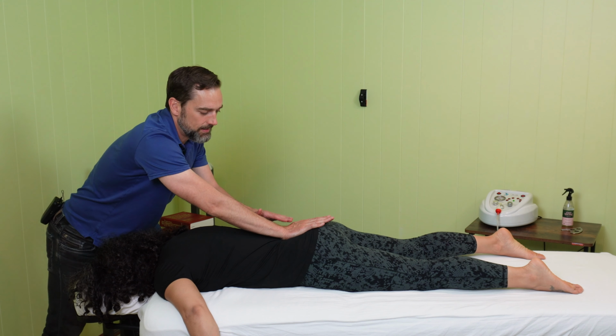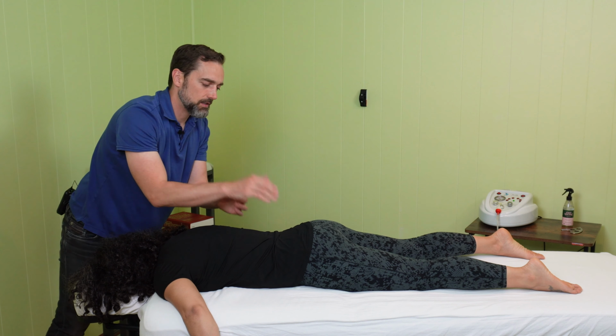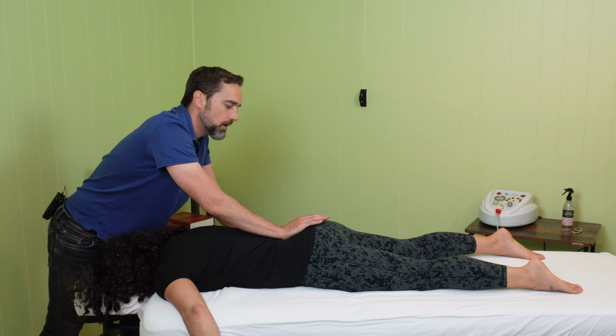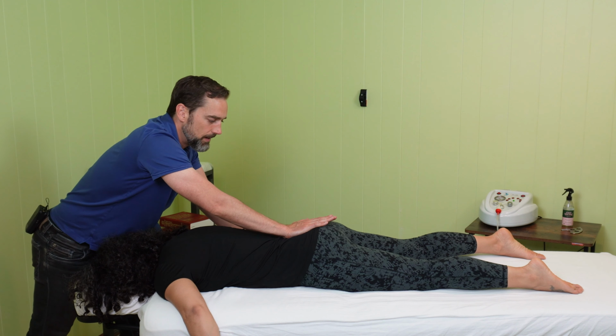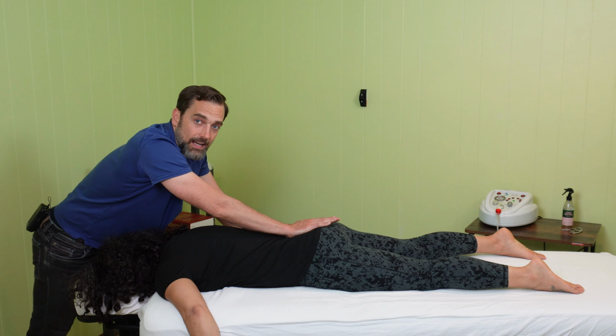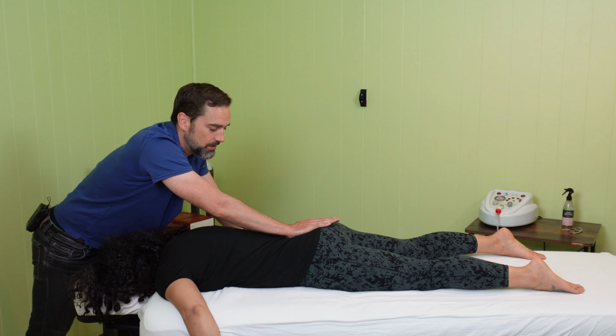So to check that, I'm going to just take the base of my hand, place it at the top of her sacrum, and rest my palm down upon the rest of her sacrum and gently push towards her feet to take up the slack. And then I've got the little extra push that I give there. That's the spring recoil test.